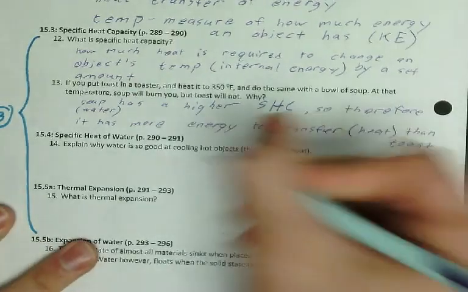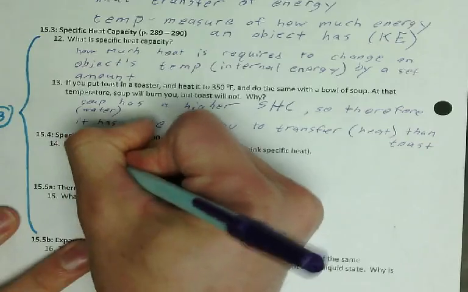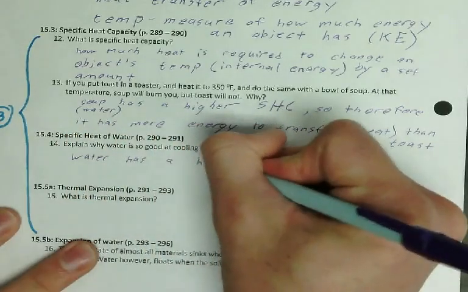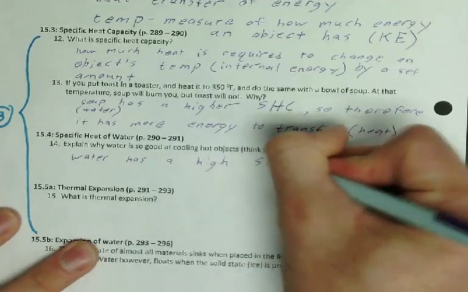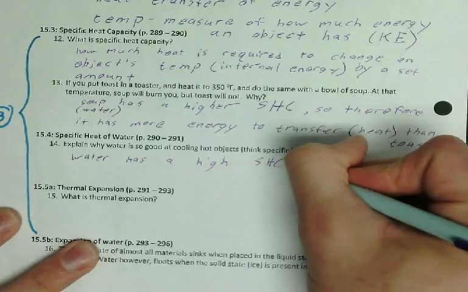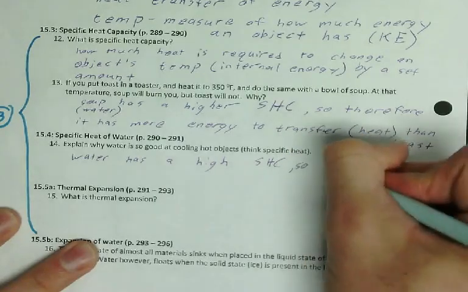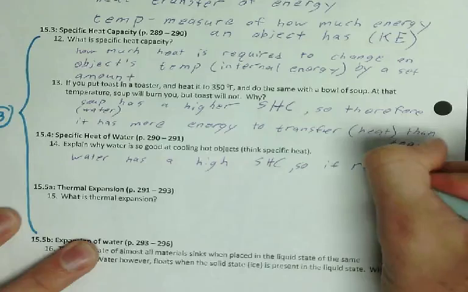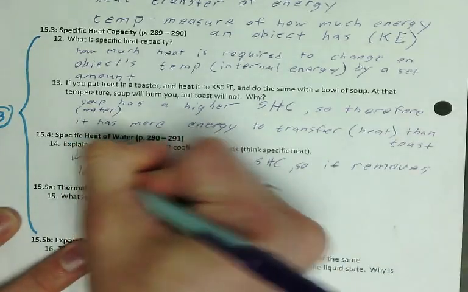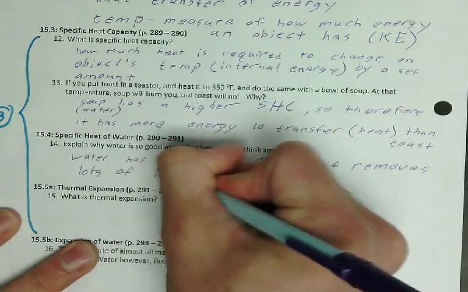Yeah. So water has a high specific heat capacity, so it removes lots of heat quickly.